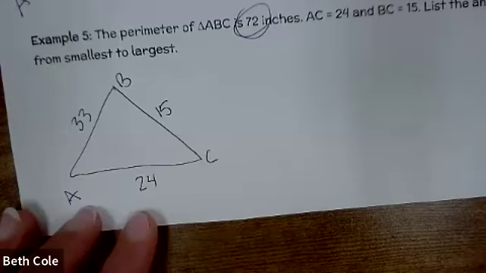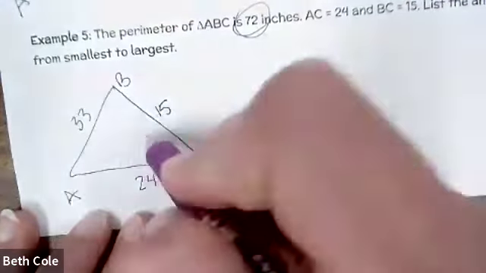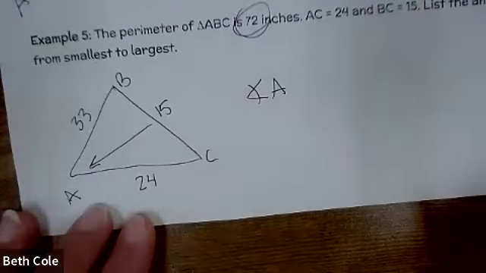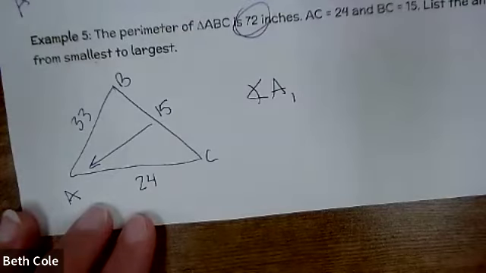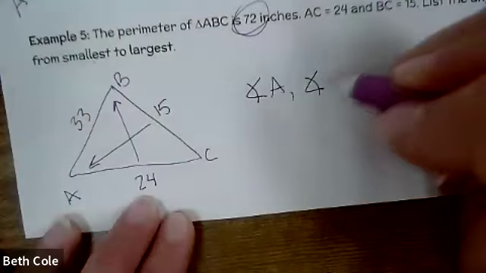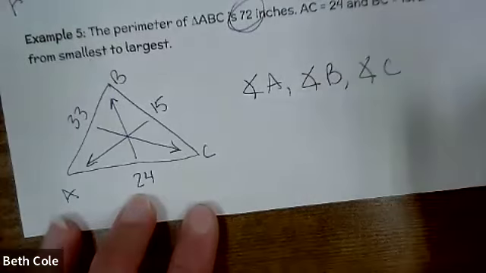Reading is important. Does it say smallest to largest or largest to smallest? All right. So which one of those numbers is the littlest? 15. All right. Across from 15 is angle A. All right. The medium one is which one? Yeah, 24. Oh, good. You guys even gave the angle. Across from the 24 is angle B. And then the largest one, 33, which across from that is angle C.